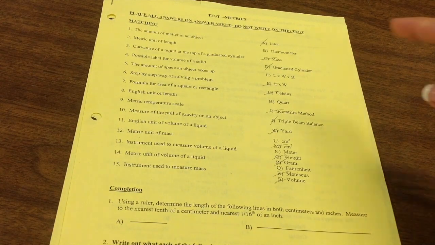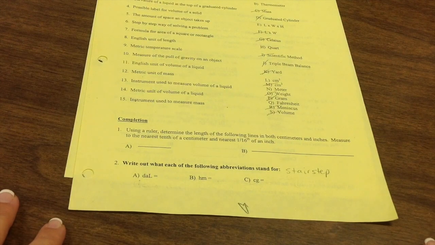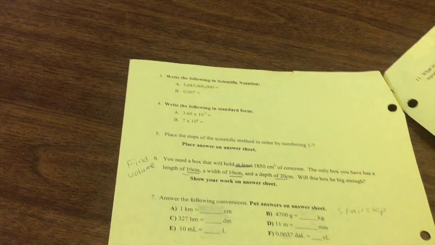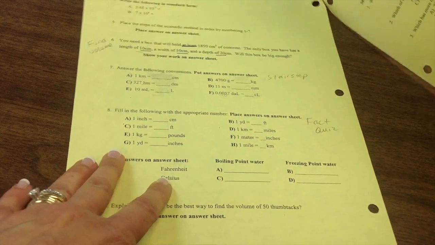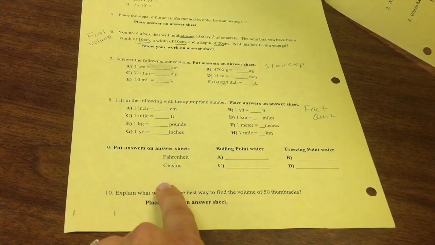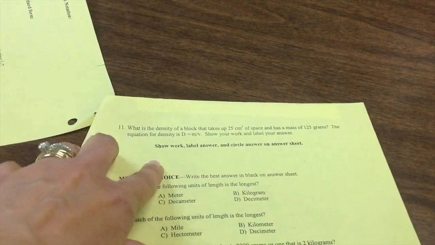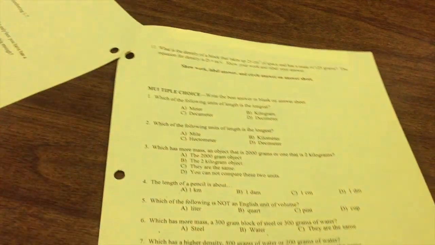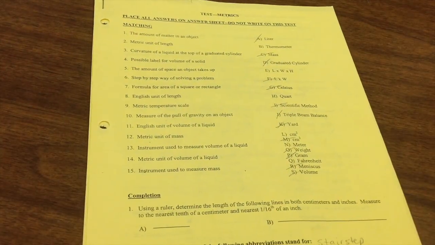As you can see, it's got quite a long list of matching. There's some measurement, there's some abbreviations that they need to know, and then they have some scientific notation, and then some fill-in-the-blank conversions, metric conversions, and then you have some rote memorization with Fahrenheit and Celsius. There is a question here for calculating density, and then you've got your multiple choice as well. So this can be quite daunting for special needs kids.